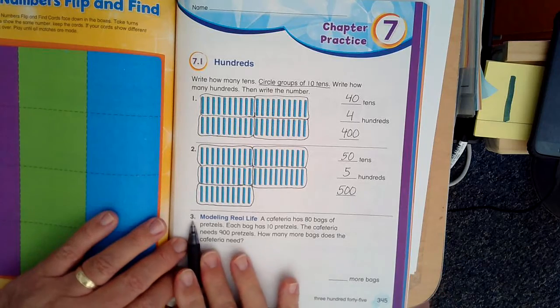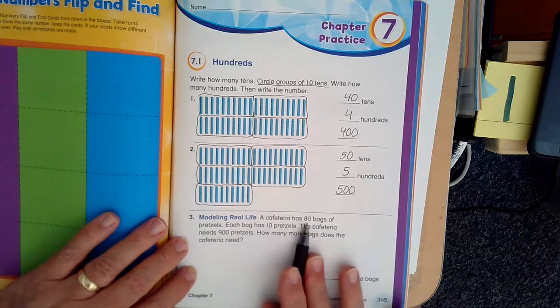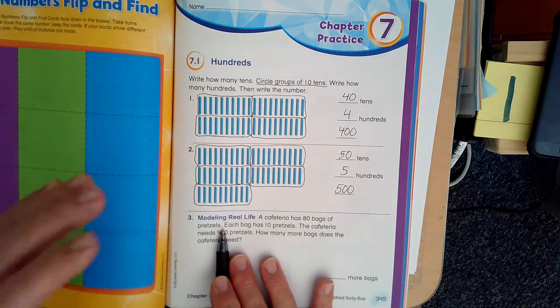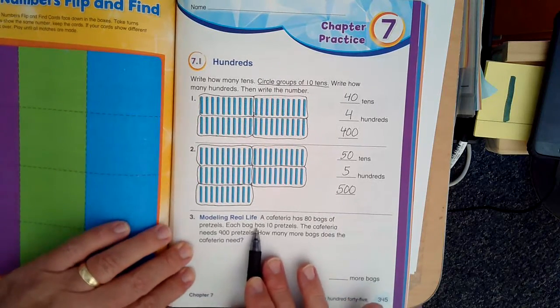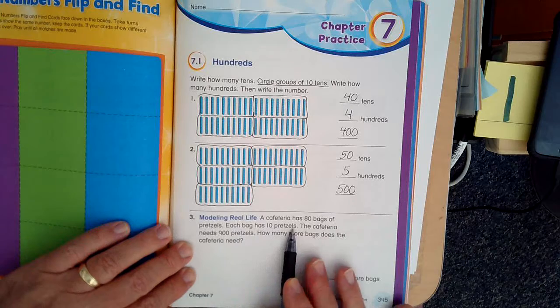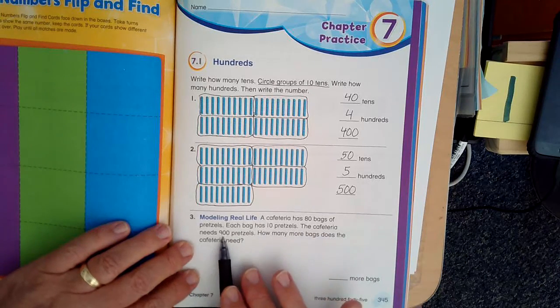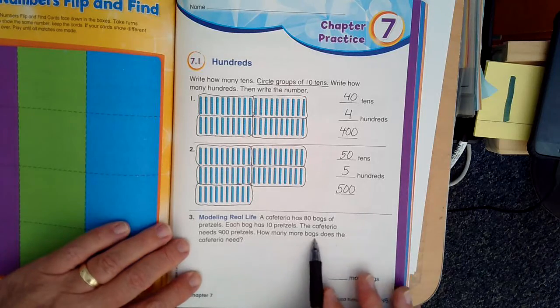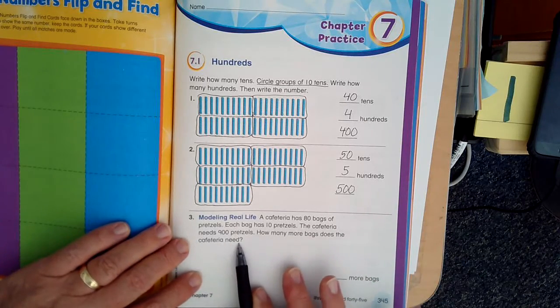All right, number 3, modeling in real life. A cafeteria has 80 bags of pretzels. 80 bags. Each bag has 10 pretzels. The cafeteria needs 900 pretzels. How many more bags does the cafeteria need?